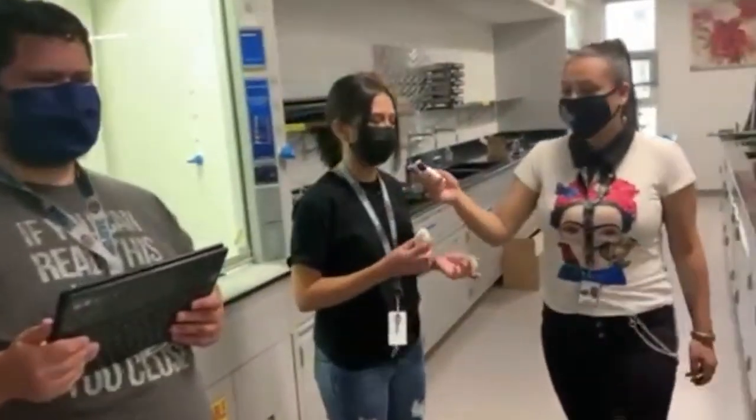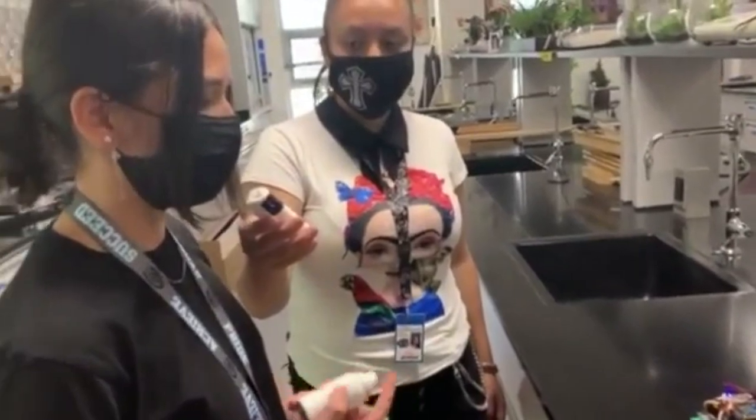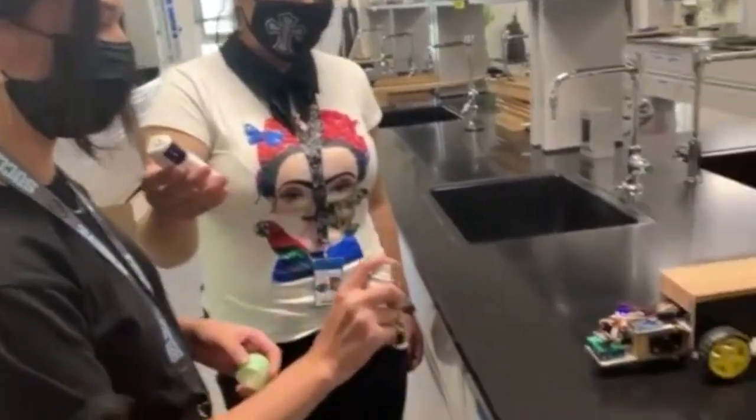And now we're going to do some experiments with Snoopy. For our first experiment, we're going to spray deodorant on Snoopy, and we're going to see how the CO2 and TVOC levels increase.